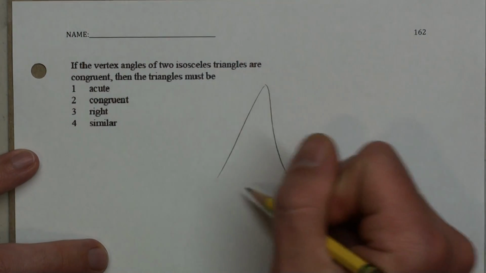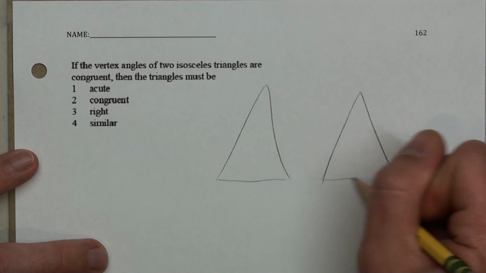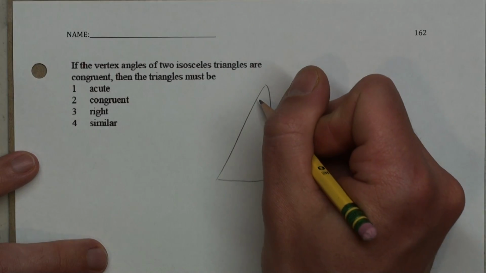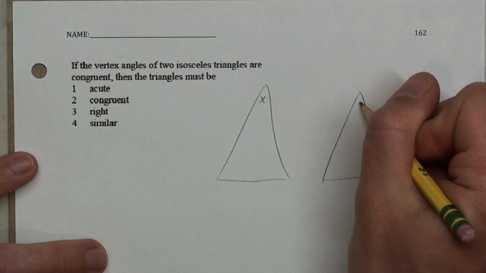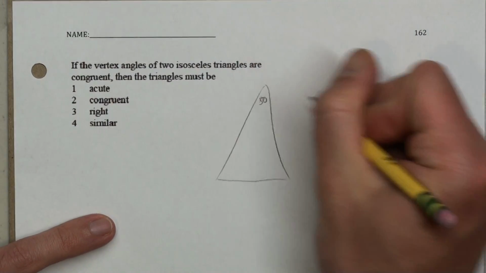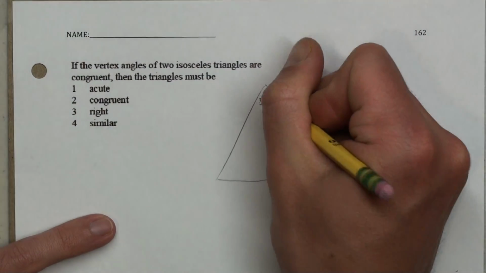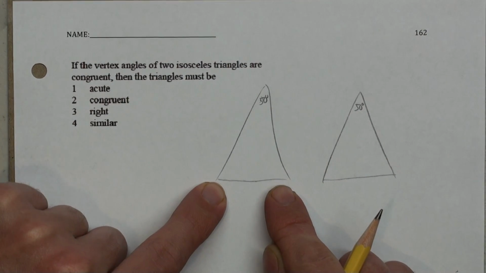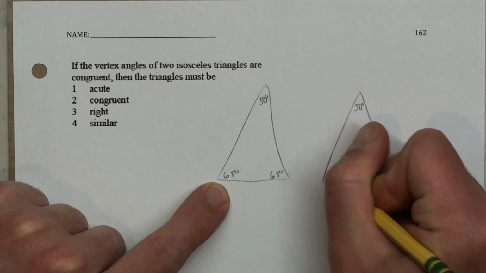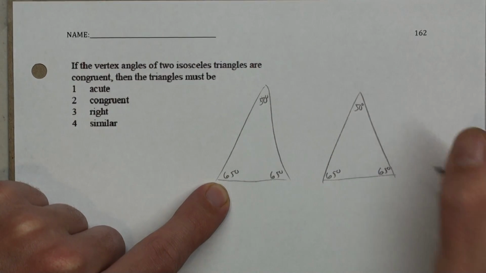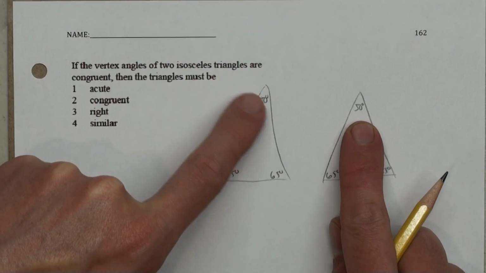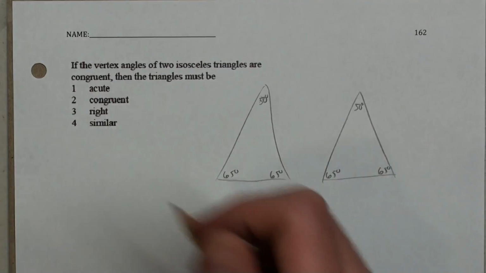Alright, so think about two isosceles triangles. Now, let's say the vertex angle is 50, right? Well, the base angles have to be congruent, so these must each be 65. And therefore these must also be 65, right? So if you know the vertex angle of isosceles triangles are congruent, then the two triangles are congruent. It's choice 2.